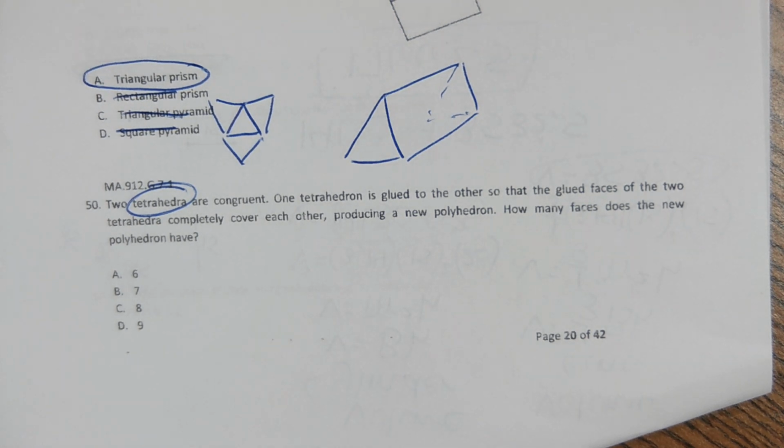Where's my paper with the... It's around here somewhere. Oh, here it is.